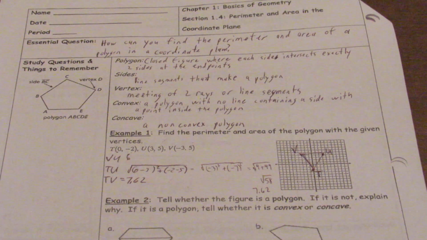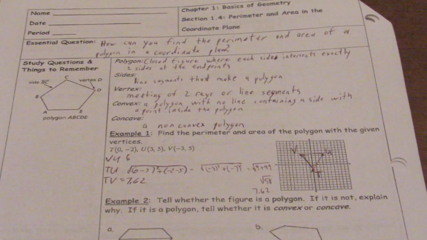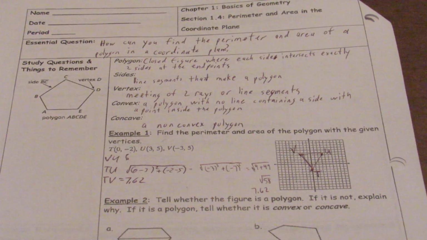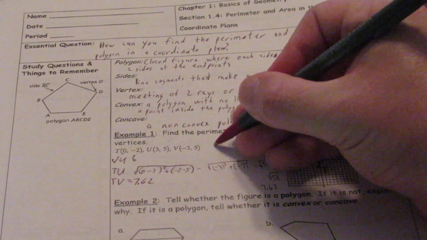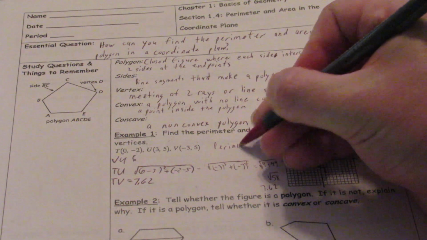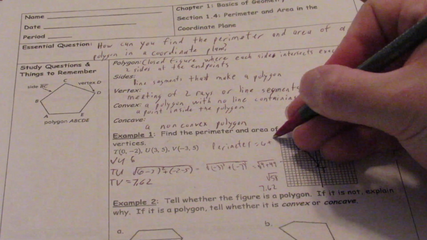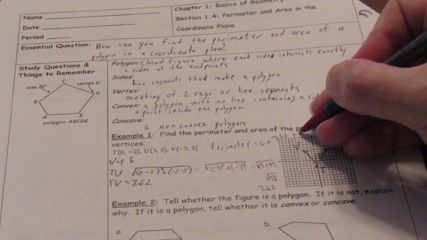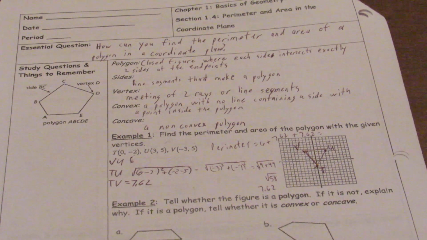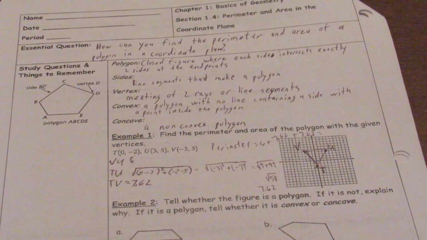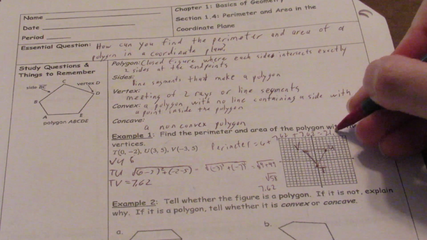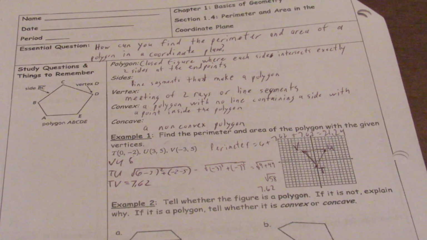If you realize that, you don't need to do the distance formula a second time, which makes my life a lot easier. So my perimeter is 6 plus 7.62 plus 7.62, which gives me a perimeter of 21.24.